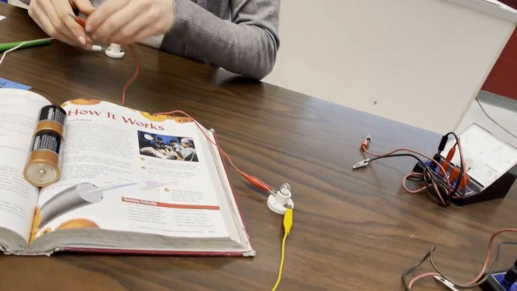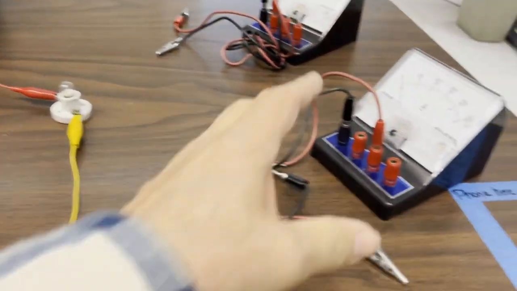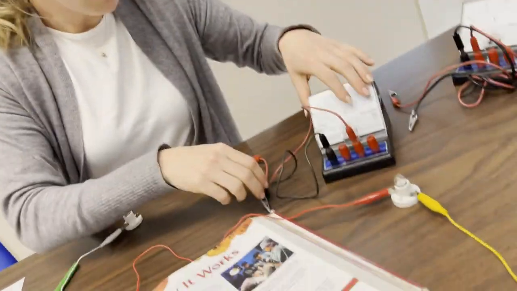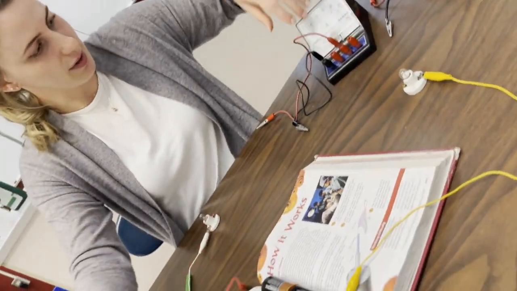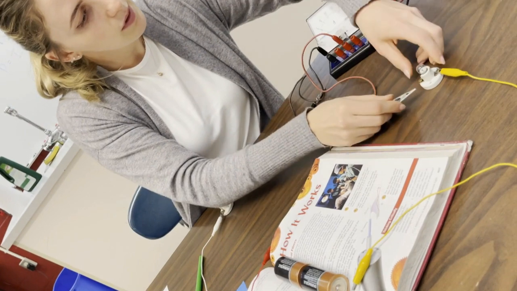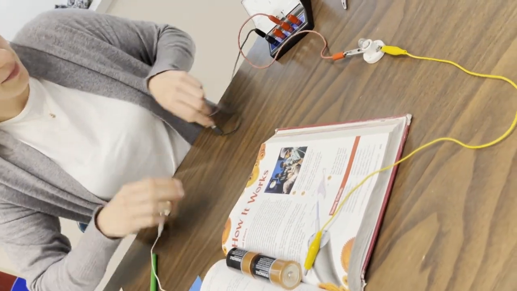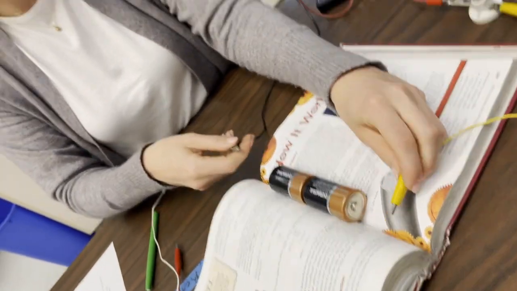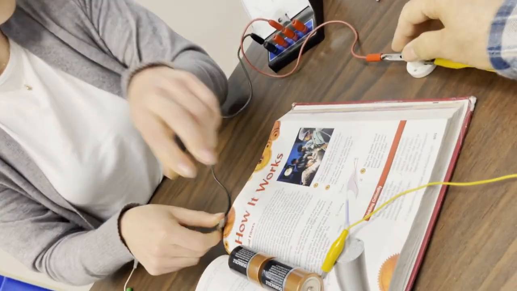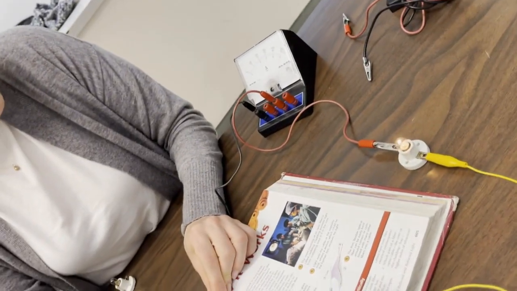Which one is brighter? Okay, we can't measure the resistance directly, so we're going to have to find the current and the voltage. So take off one of the wires here and replace it with the ammeter. So round bulb first.